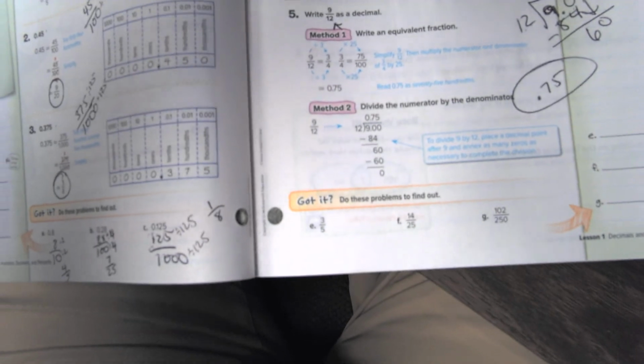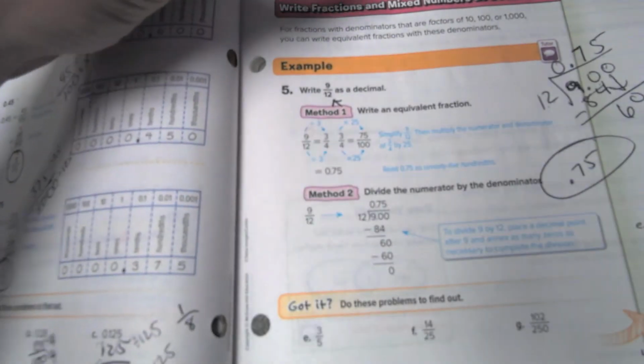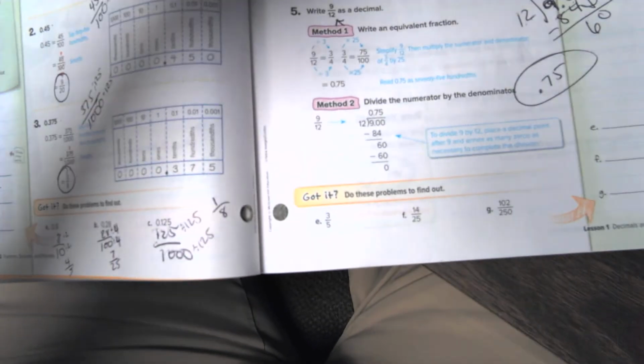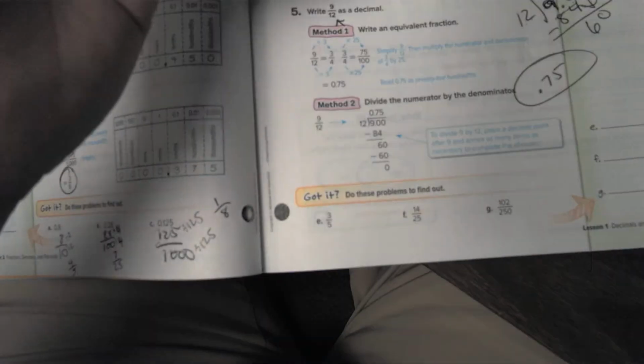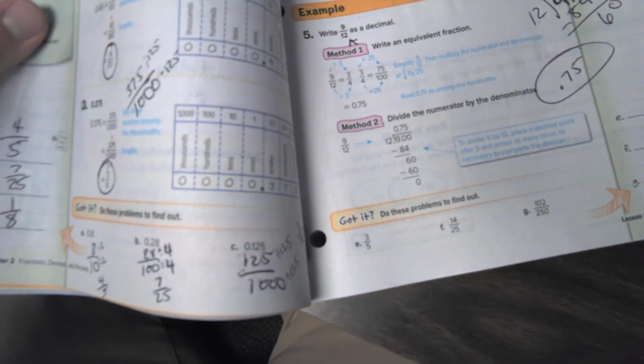I don't know why this thing will not zoom in for some reason. I'm getting a bad glare too, sorry guys.